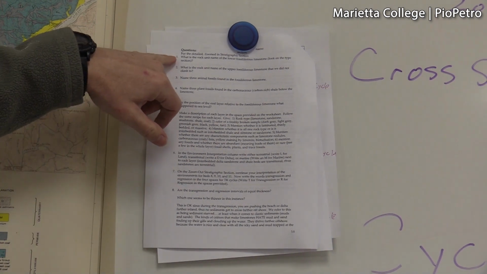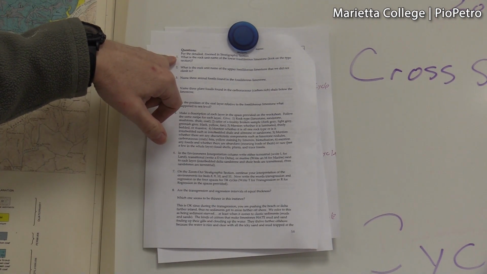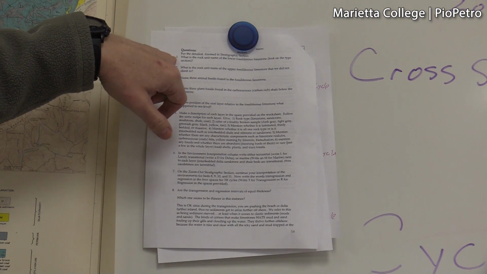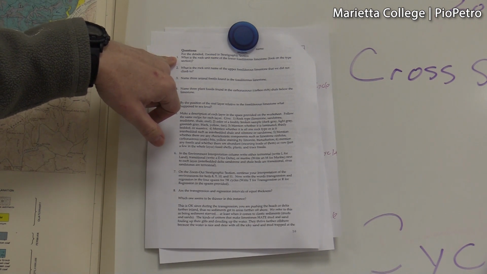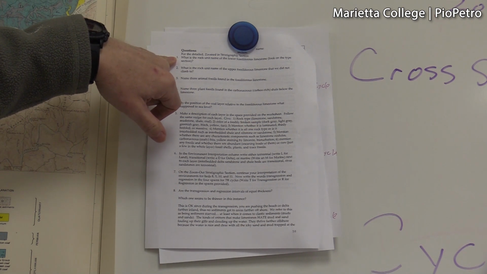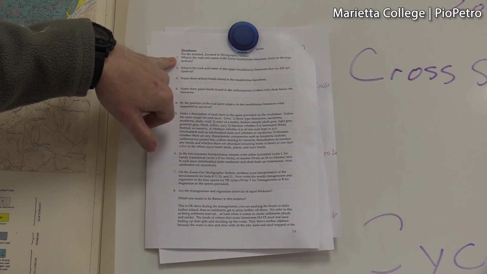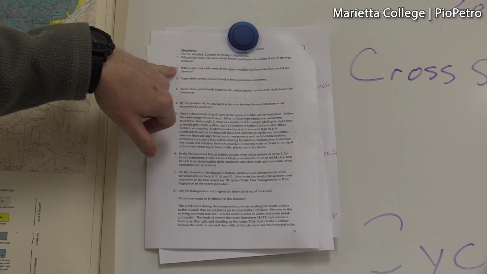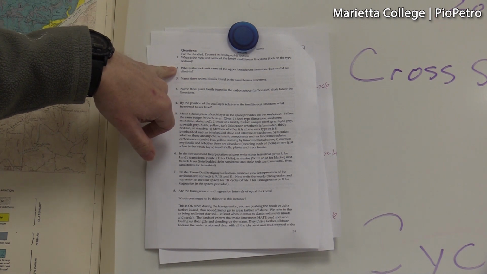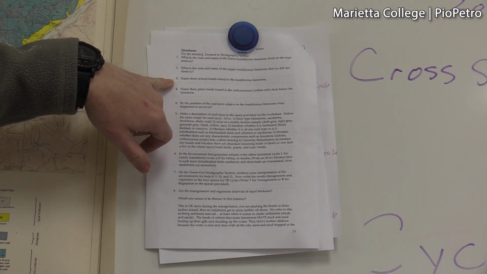What's the rock unit name of the lower fossiliferous limestone? Hopefully we've answered that question. That should be on that stratigraphic column that is with the paleogeography. What's the rock unit name of the upper fossiliferous limestone? That should also be included there, and we've mentioned that.